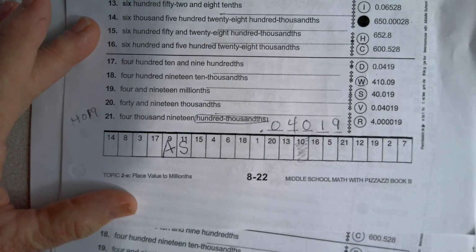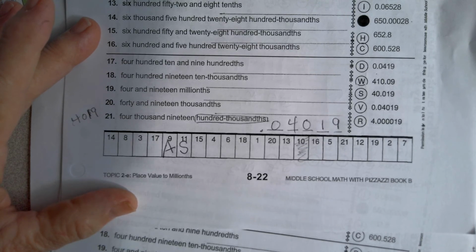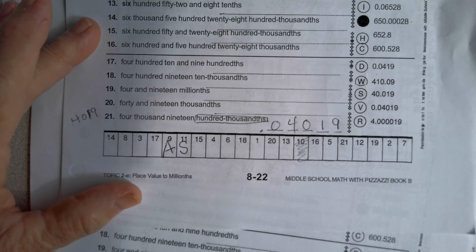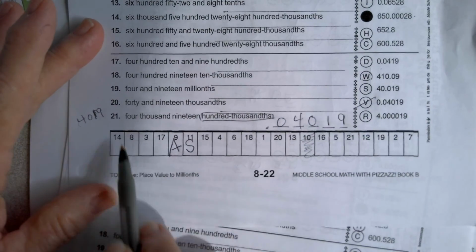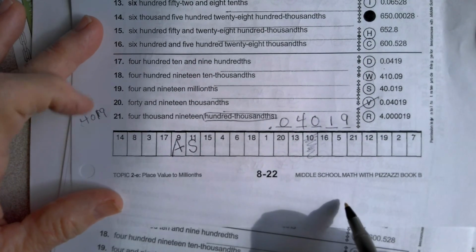Is that answer there? Yes. Which letter? Is it the D? No. Oh, the V like in Victor. Yeah, be real careful. So that number 21 is getting the letter V.